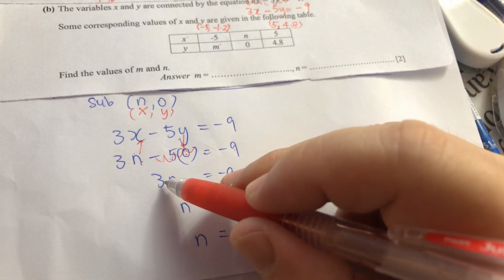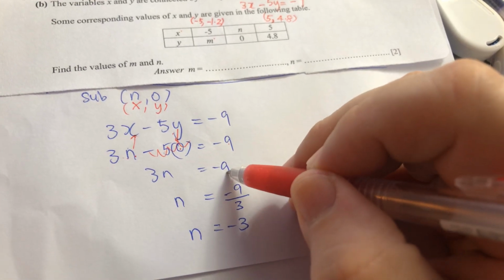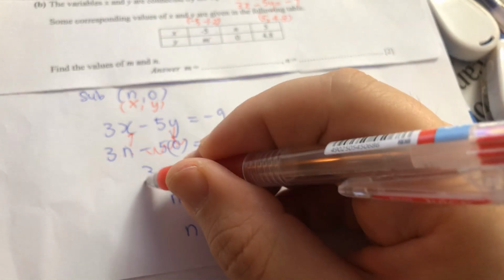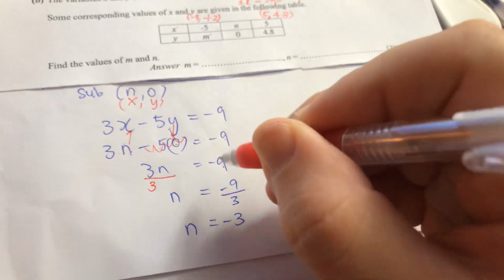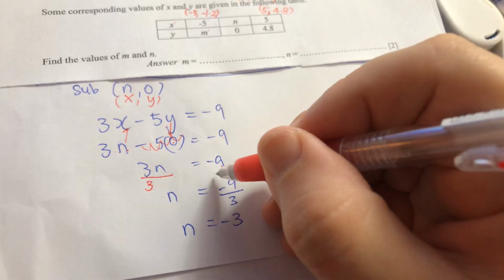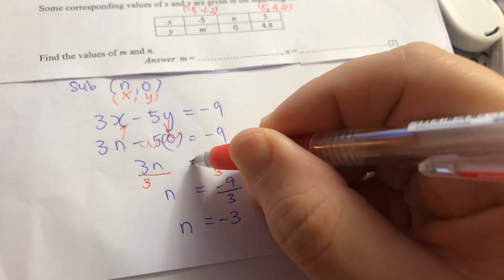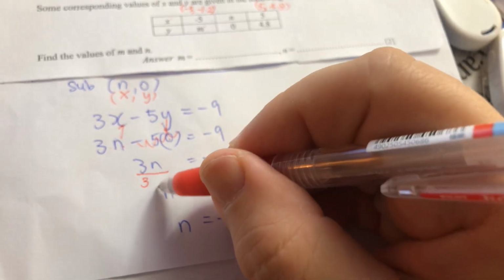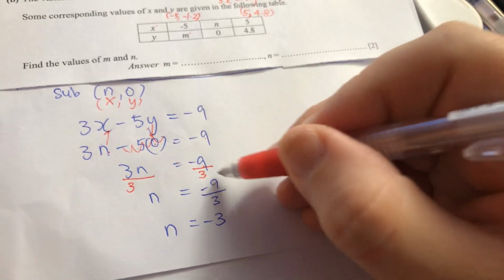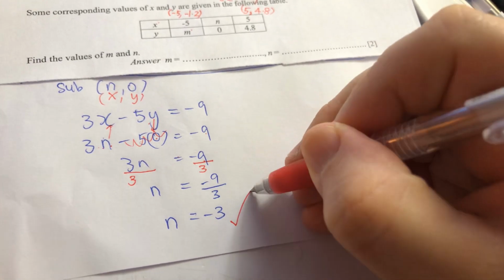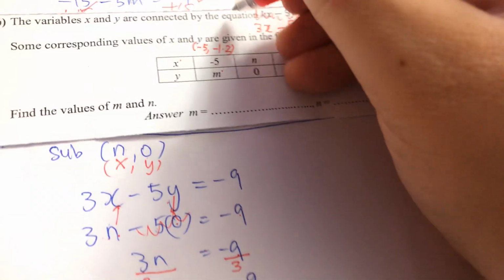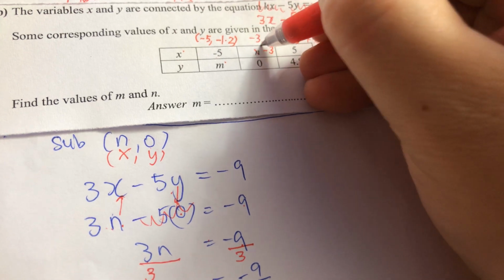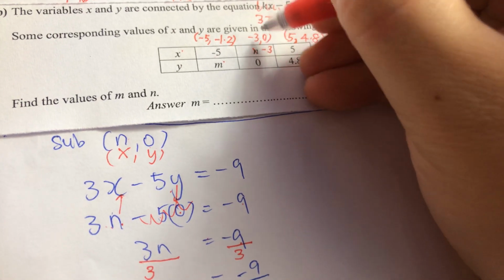Again, some of you make the mistake of taking 3 divided by minus 9. That is wrong. Think of it this way. You do not want the 3 here. Divide by 3. Whatever you do on the left, you must do on the right, because this is an equation. After that, you will end up with 1n here. And press calculator, you end up with minus 3, which means that n is minus 3. So minus 3, 0 is your second point.